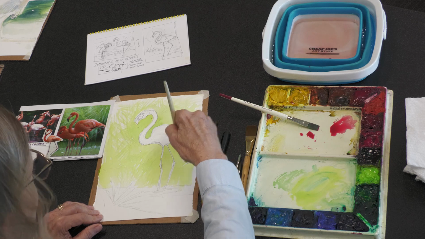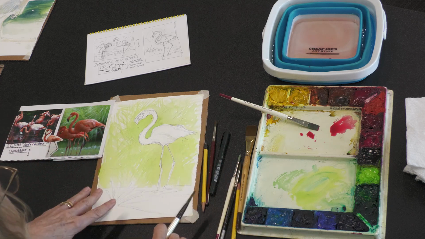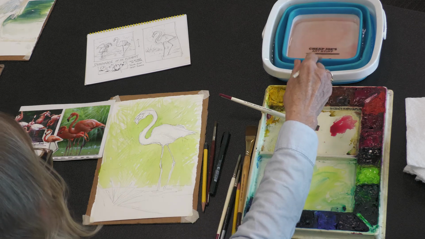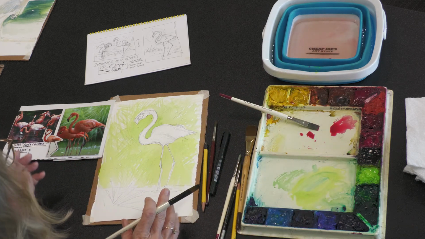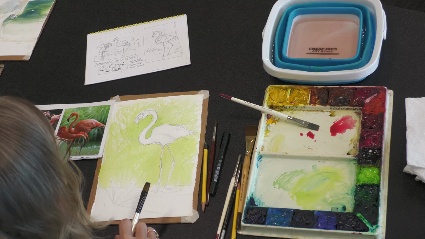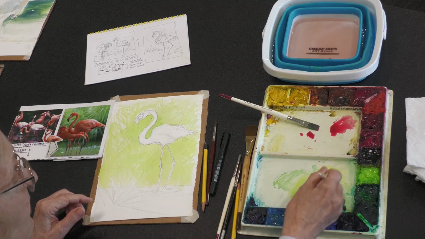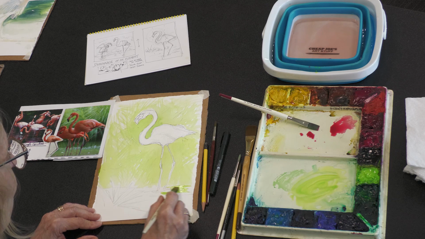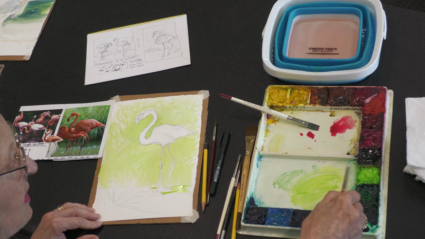And sometimes it doesn't. I didn't want to overdo this, and I also wanted to keep it as a Christmas theme. Now, if it was really going to be a Christmas theme, I would do some holly and berries. But I decided this is Florida, and I'm just going to keep it. I'm going to do a little bit more here, because I wanted the water to also be a little green.